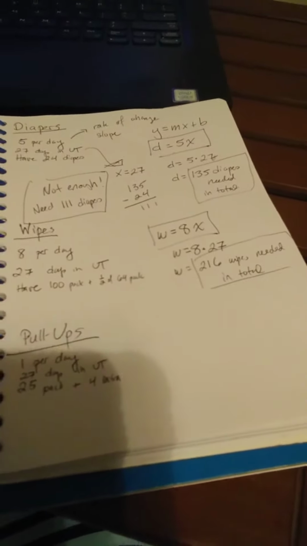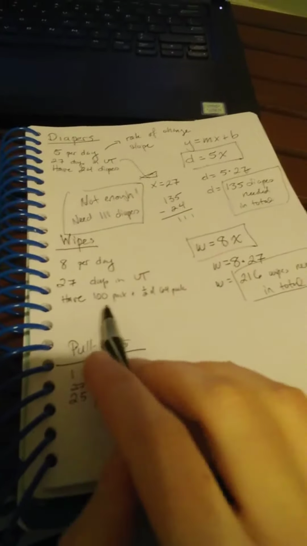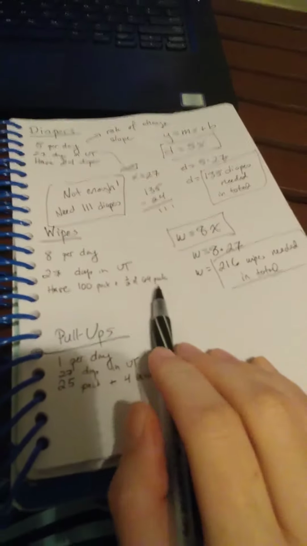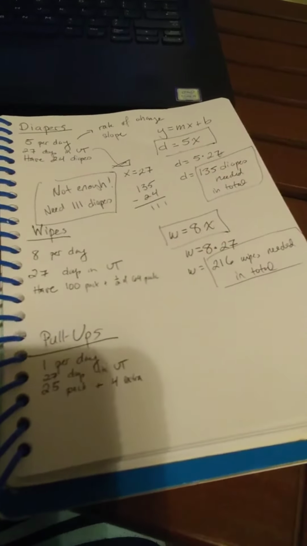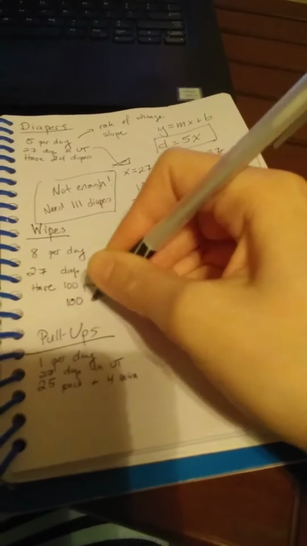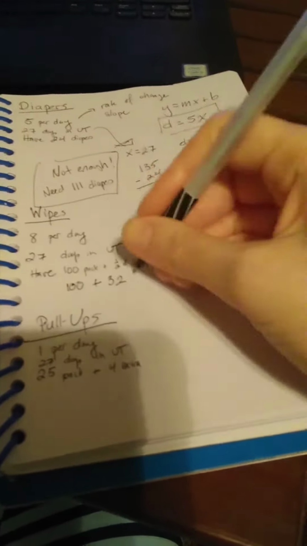Now, do I have enough? I think we can quickly estimate here and say I have a 100 pack plus half of a 64 pack. What's half of 64? Half of 64 is 32. Divide 64 divided by 2. So I have 132. That's how much I have.